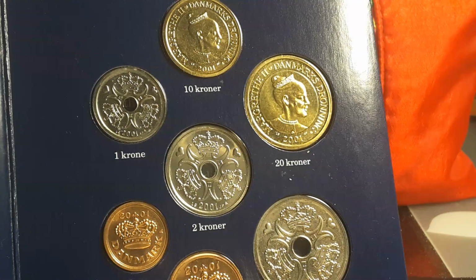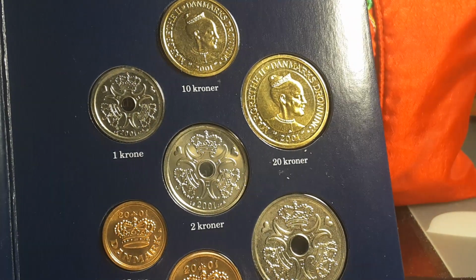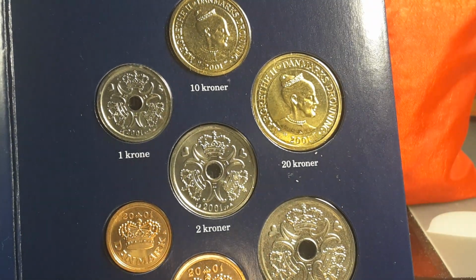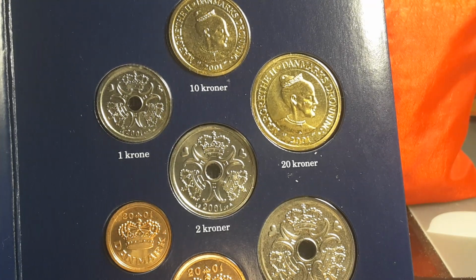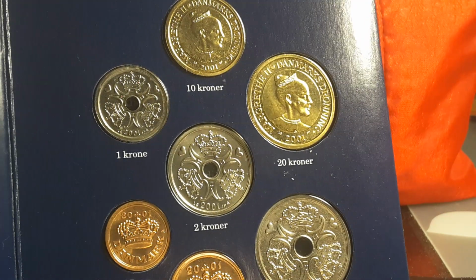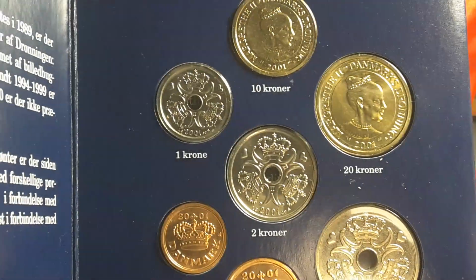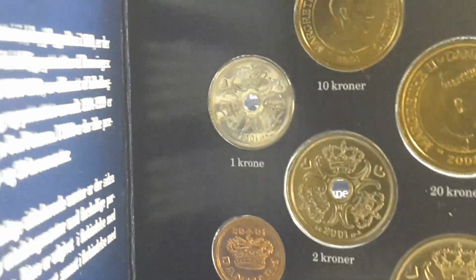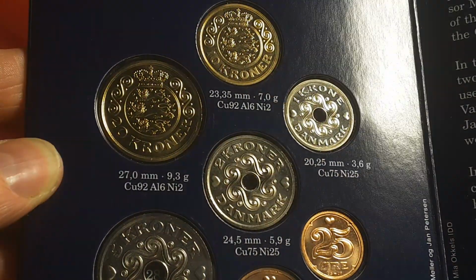I would actually go as far as to say over 100,000 minted, because all these coins are pretty much low mint. Unlike Australian coins, which have like 10, 20, 30 million coins minted every year, these ones are not really high minted.